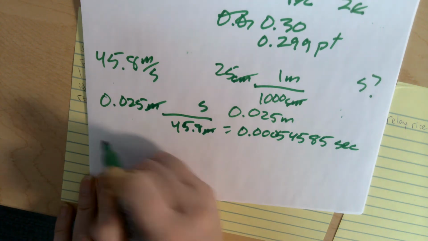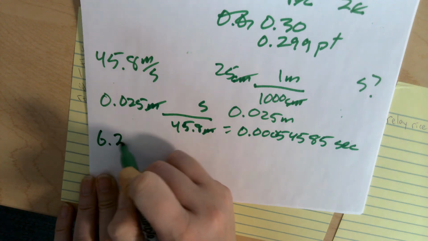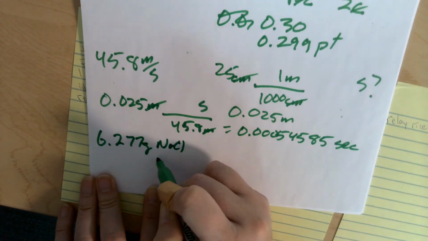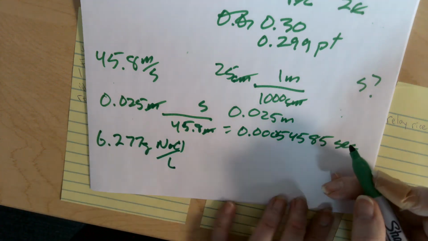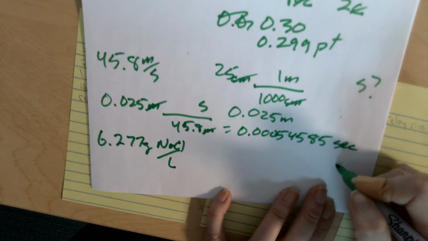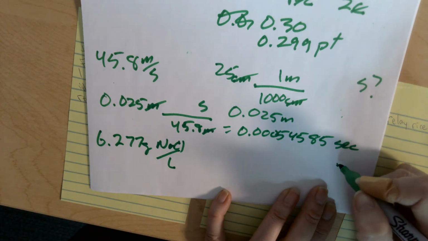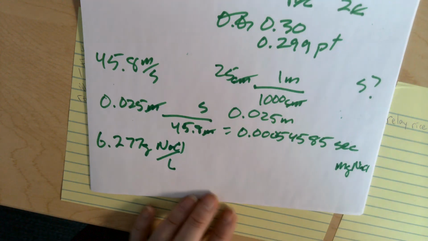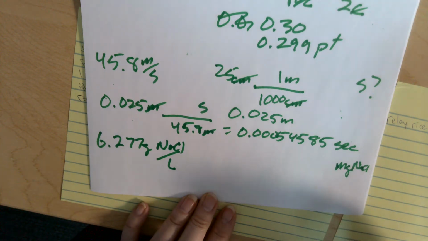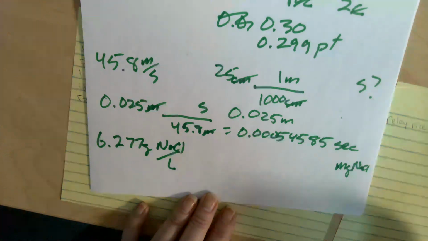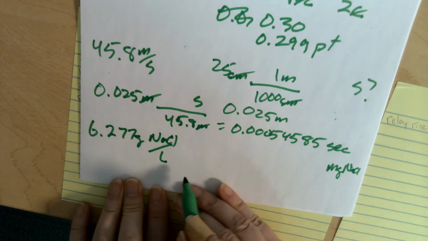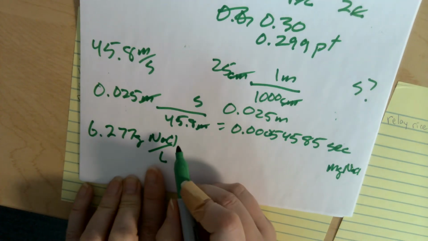Last but not least on this one, I have 6.277 grams of NaCl per liter, and we want how many milligrams of NaCl? And is it a 15 milliliter? Yeah, in a 15 milliliter sample. So let's start converting this thing.